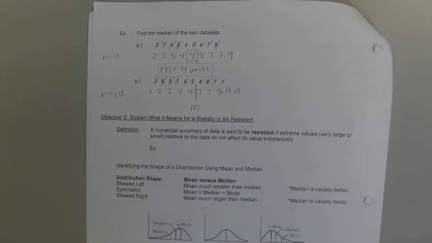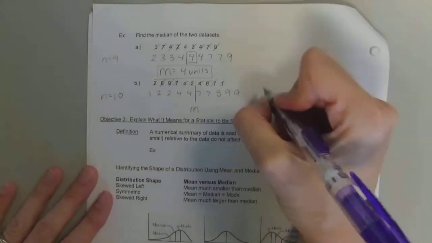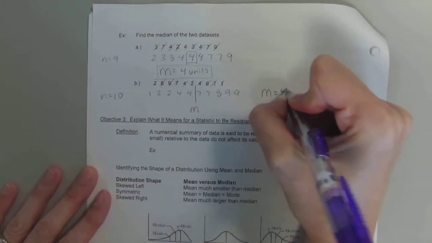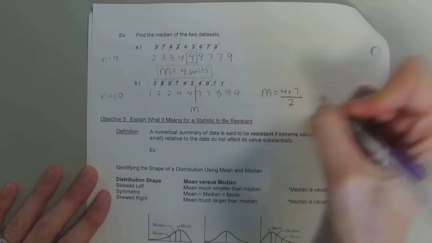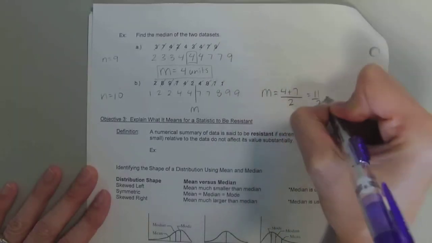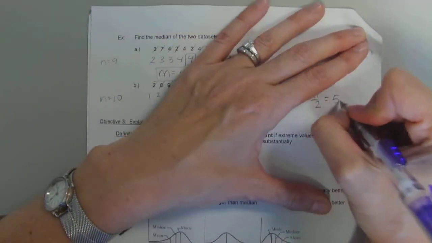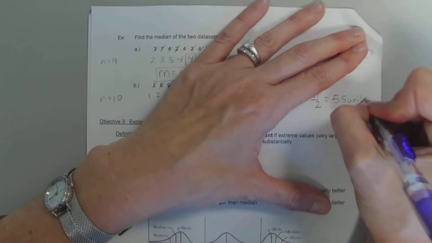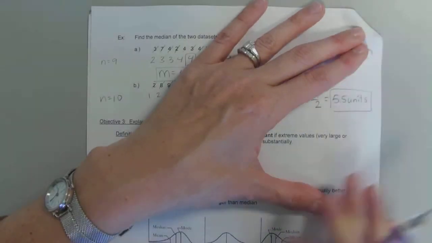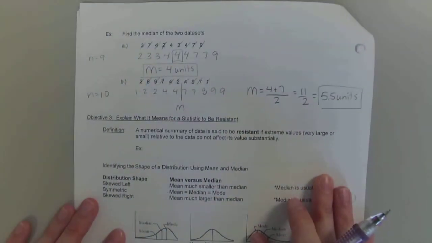So what do we have to do? We have to average the number 4 and 7. Well, how do you average 2 numbers? Add them up and divide by 2. So our median, guys, is going to be 4 plus 7 all over 2, or 11 over 2, or do you guys get 5.5 there? And I'll move my big hand so you can write it all down.